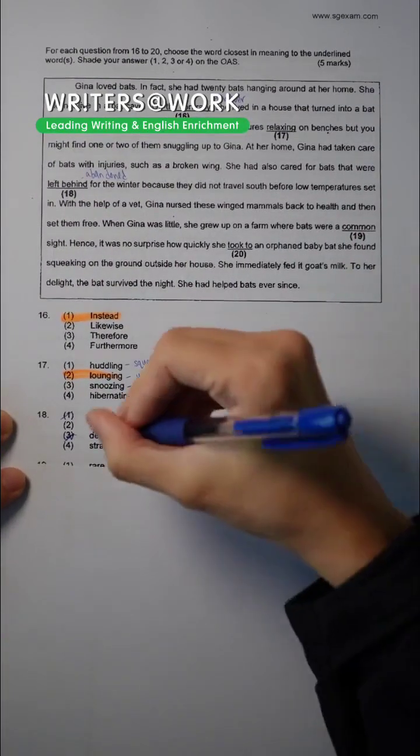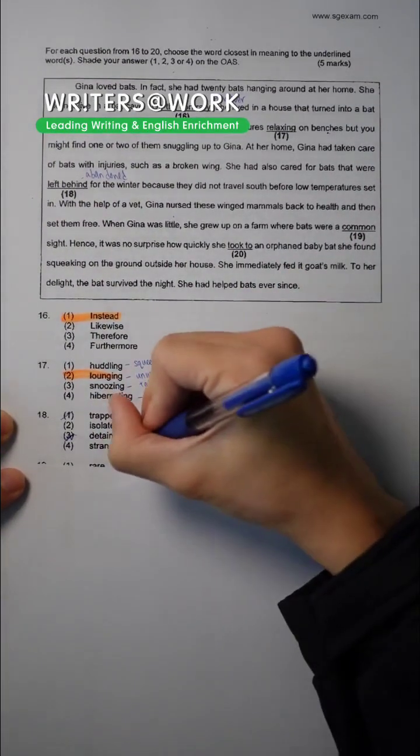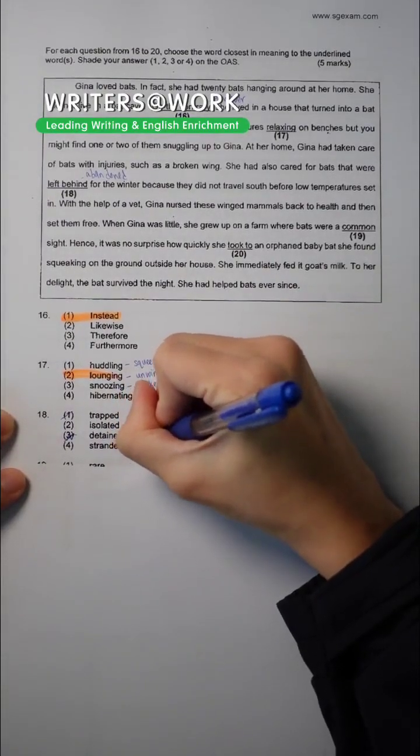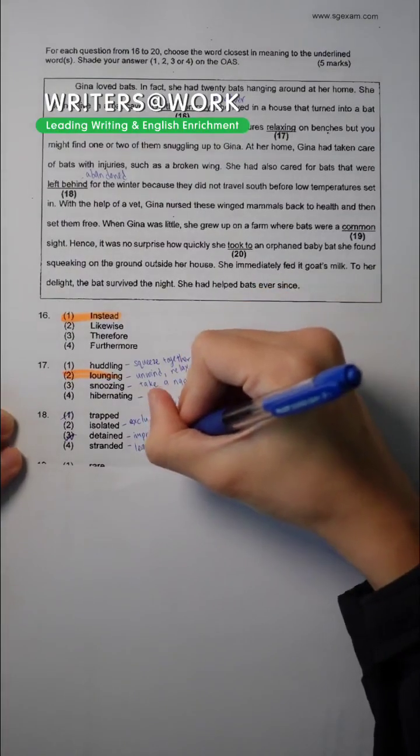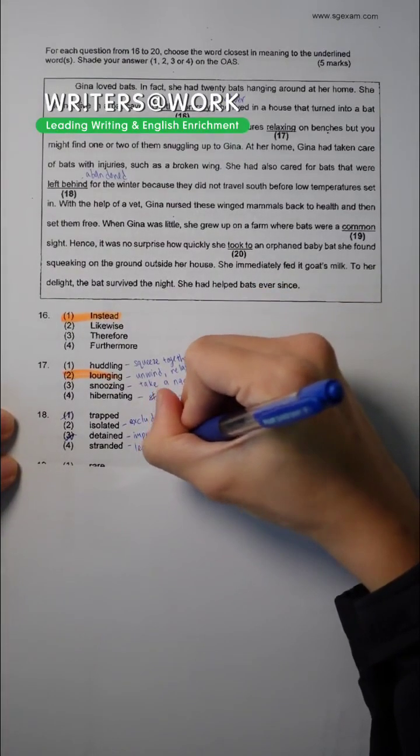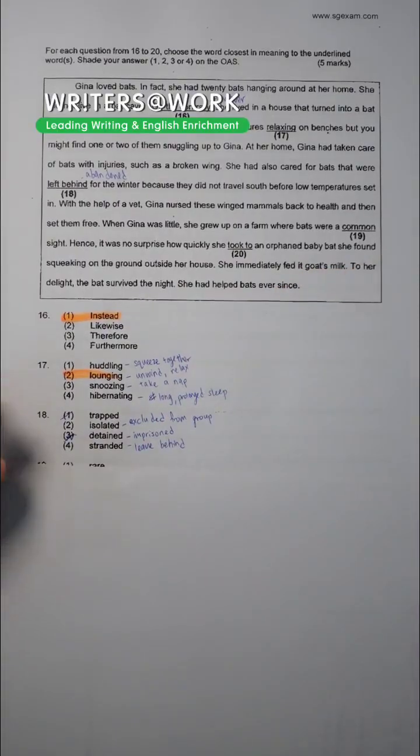However, stranded, to strand someone is to leave someone behind. For example, if you were stranded on a deserted island, or if you're stranded in school because your parents forget to pick you up and you don't have a bus card with you. So to be stranded is to be left somewhere with no way of escape.